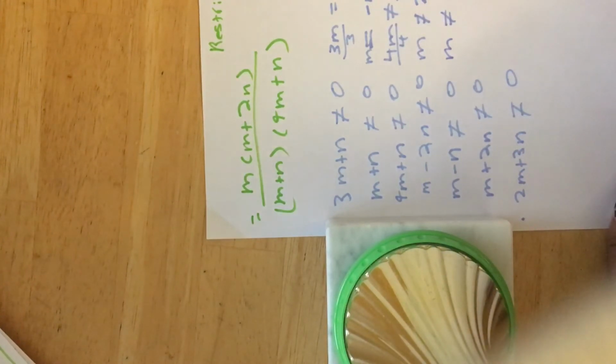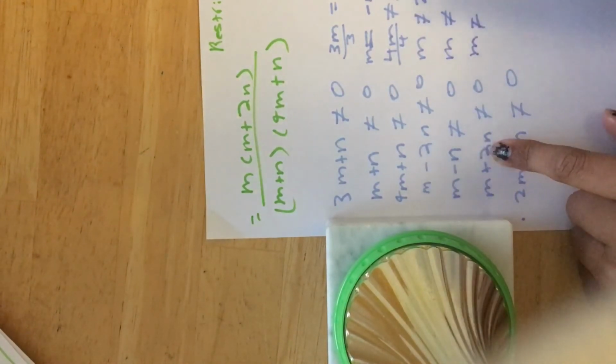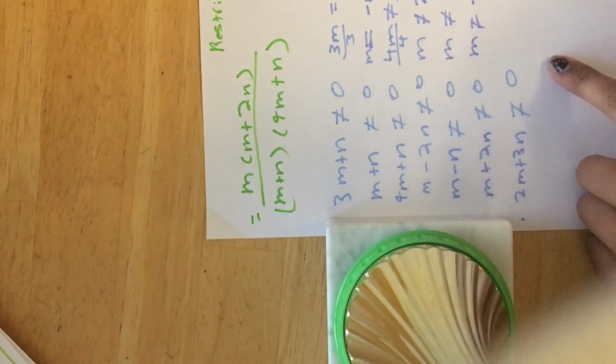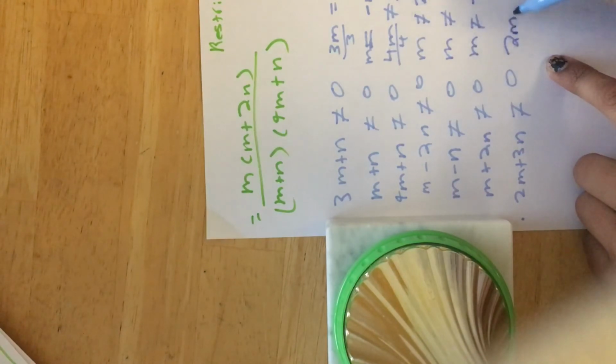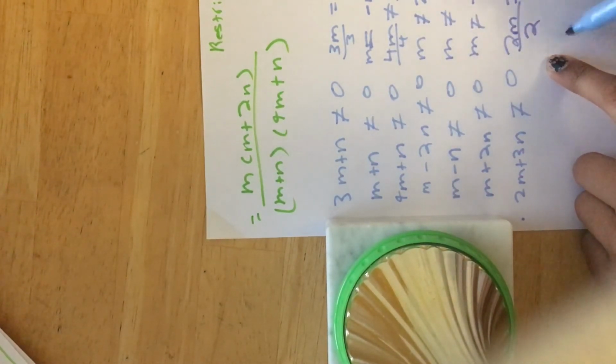This number already has a ton of restrictions. m can't equal, we bring the positive 2n to the other side, so it becomes negative 2n. So m can't equal negative 2n. And then 2m can't equal negative 3n. We can simplify that a little bit more, and then we'll have m can't equal negative 3/2 n.